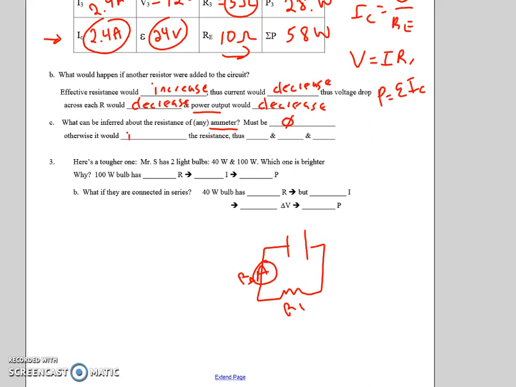Otherwise, it would affect the resistance. Therefore, it would affect the current and the voltage and the power. So if the ammeter has some resistance to it, it changes everything that it's measuring, and you're not allowed to do that. So remember this, ammeter must be in series because otherwise it can't measure current. And if it's going to be in series, we don't want it to affect resistance, then it has to have essentially no resistance. And the last one, I have two light bulbs, a 40 watt and a 100 watt.